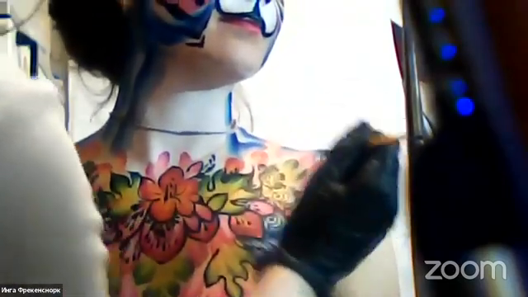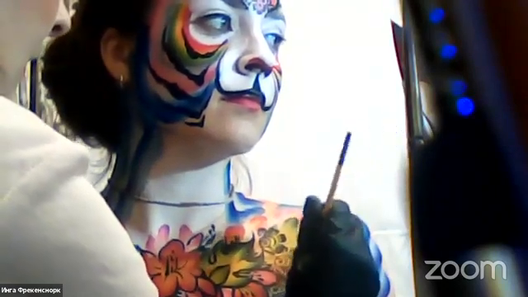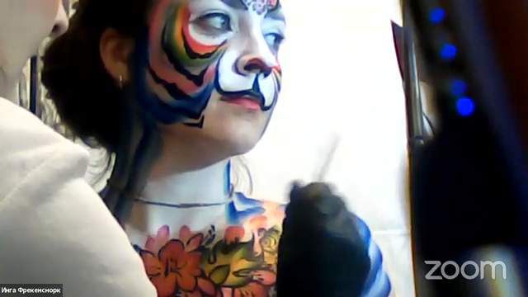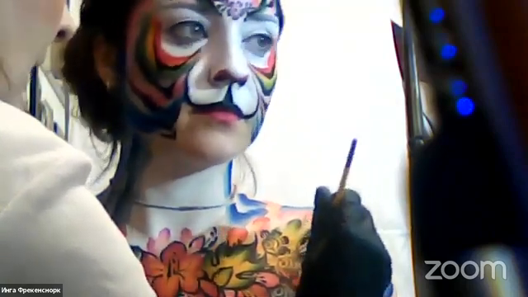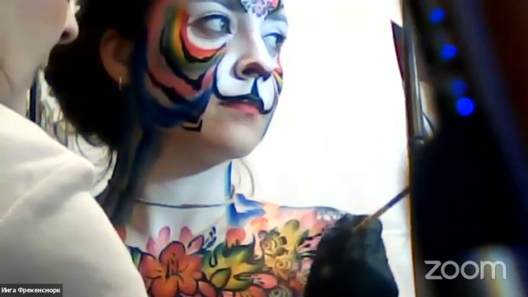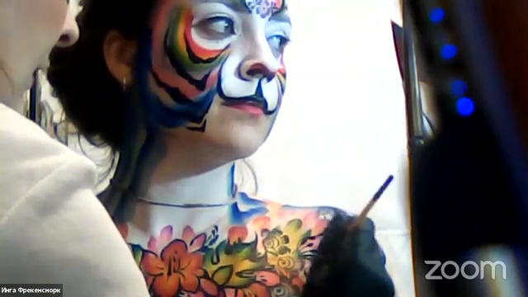Maybe I will go to the shoulders to look at that. So here I do some, I'm just pressing my number 1 liner brush, and I'm just doing some swirls, some drops.